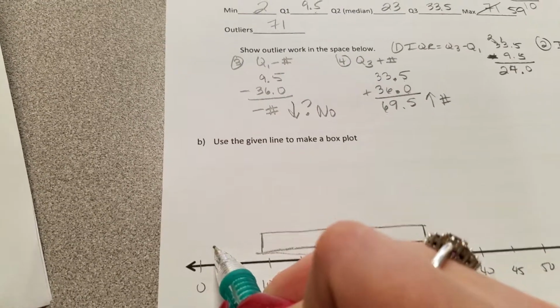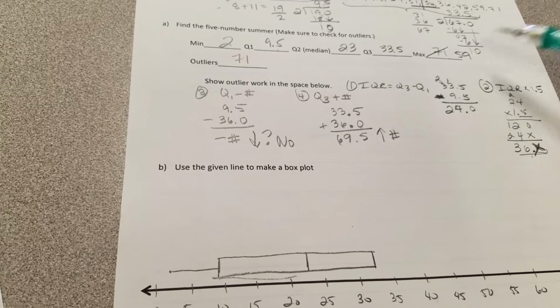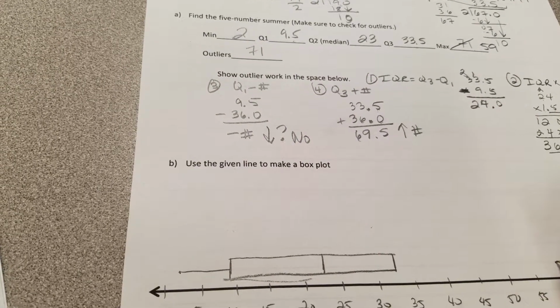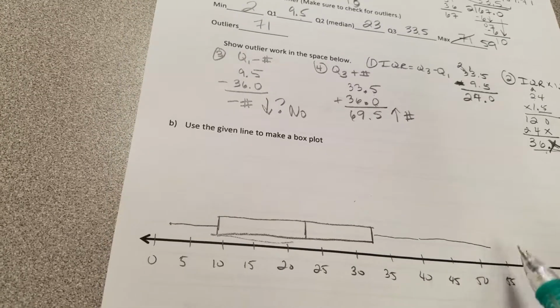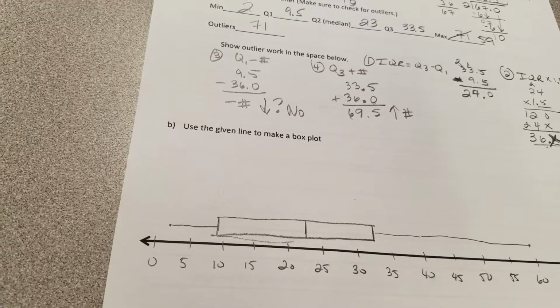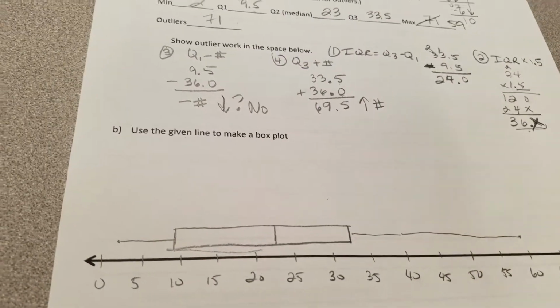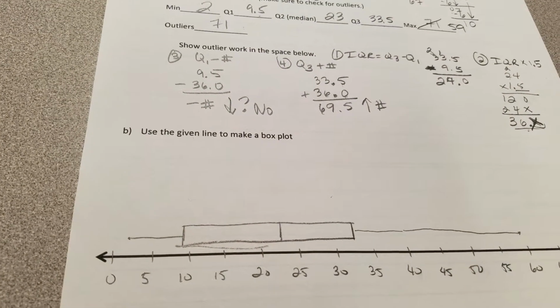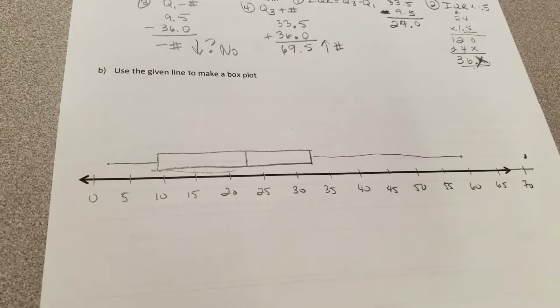So I'm going to go to 2, draw a line. My maximum is at 59, which is just below 60. So I'm going to draw as well as I can, one-handed, a line out to 59. And because my outlier is 71, I'm going to go out past 70 and put a dot or a star. And that is your box and whisker plot.